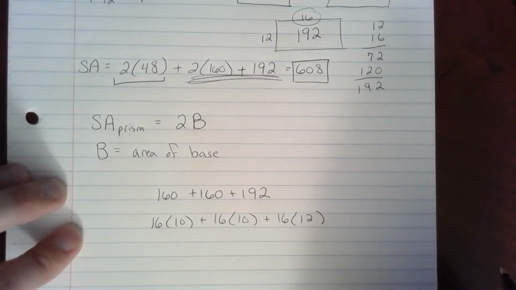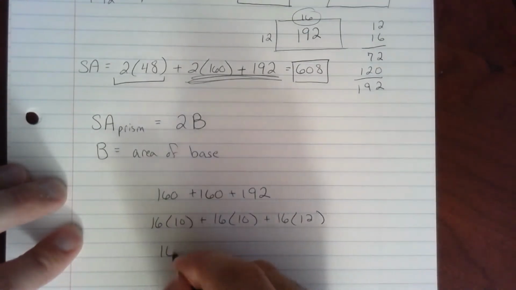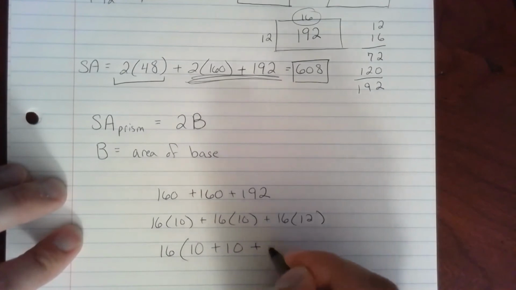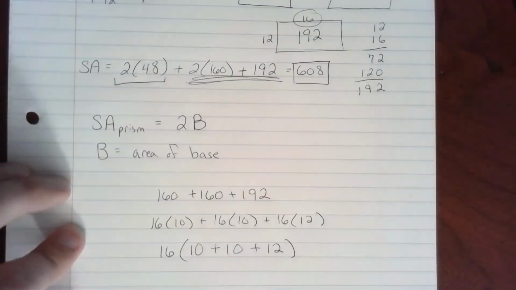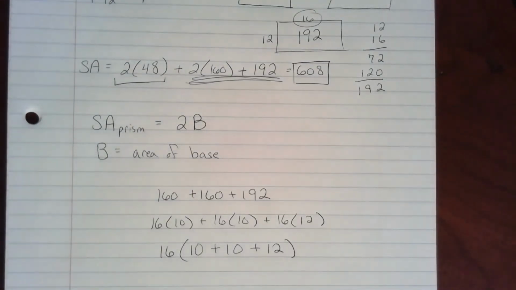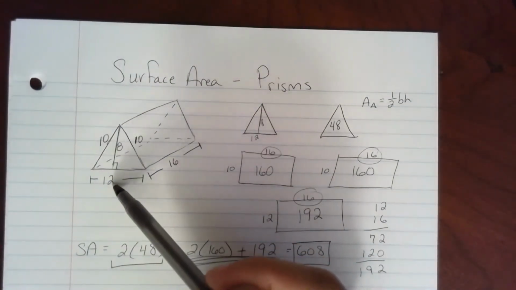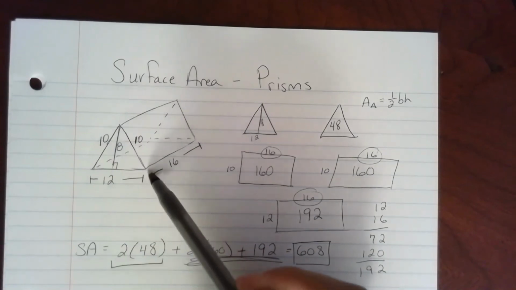All three terms have a 16 in common, so I could factor out our 16 here, and we would be left with 10 plus 10 plus 12. This is factoring out a common factor, sort of the opposite of the distributive property, if that helps clear that up. And what I would notice here is that 10 plus 10 plus 12, if I go back to my original figure, is actually the perimeter of my base.